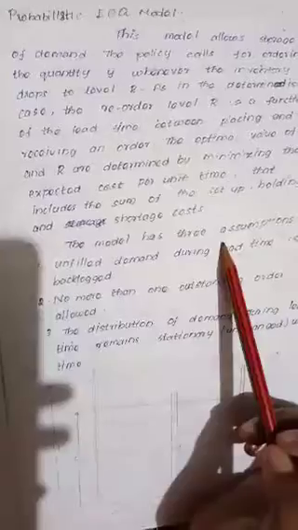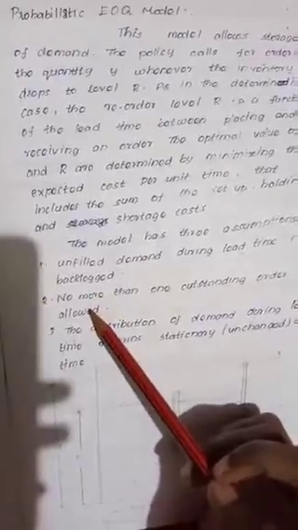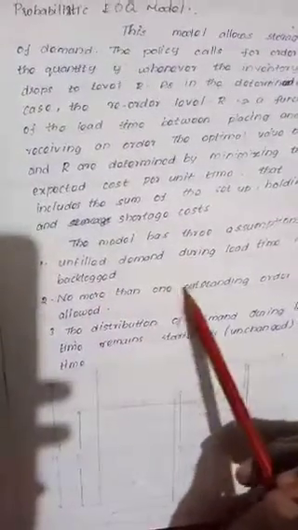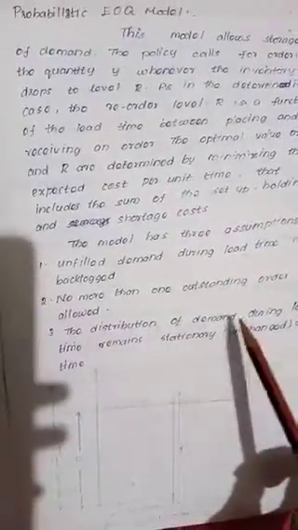The model has three assumptions. First one, unfilled demand during a lead time is backlogged. Second one, no more than one outstanding order is allowed. Third one, the distribution of demand during lead time remains stationary with time.